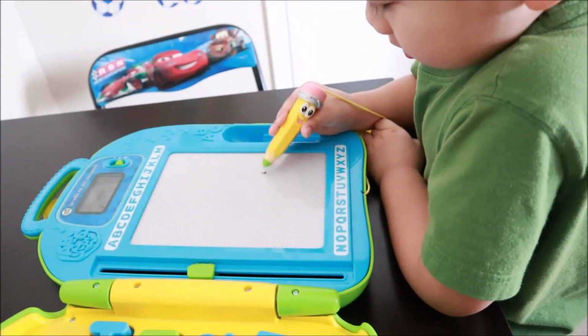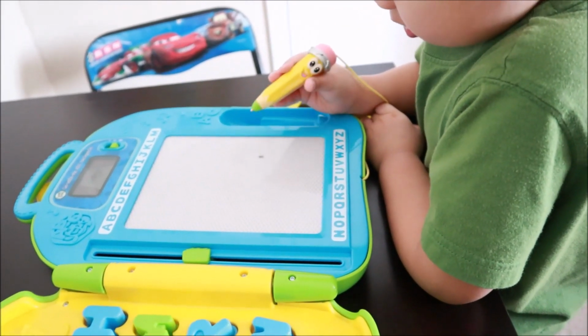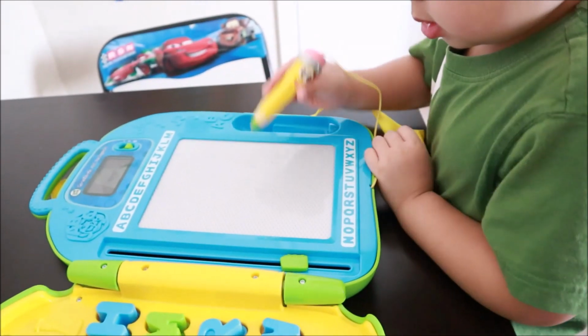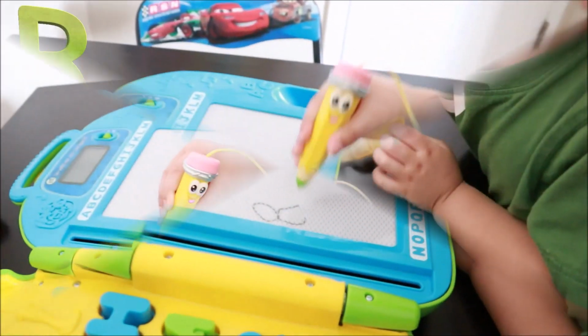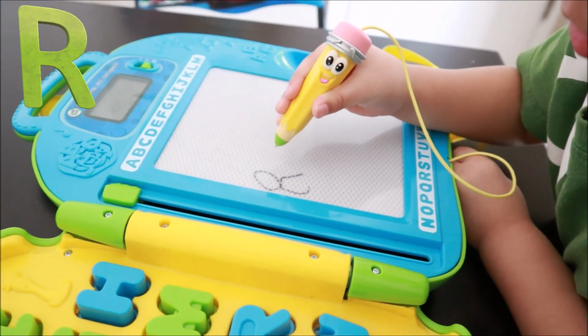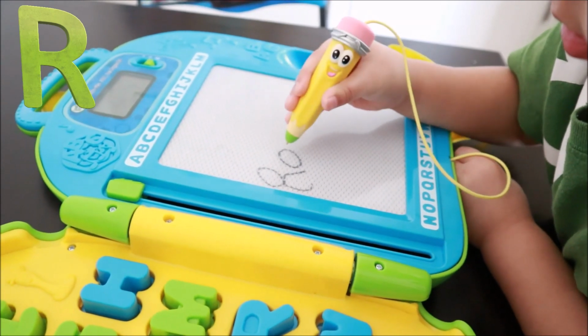Can you write your name? Parade. It's a parade. Who should we have? Write your name. Write your name, please. Look who is marching in our parade.